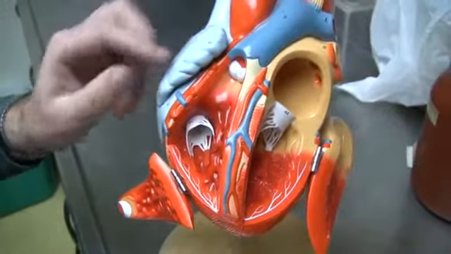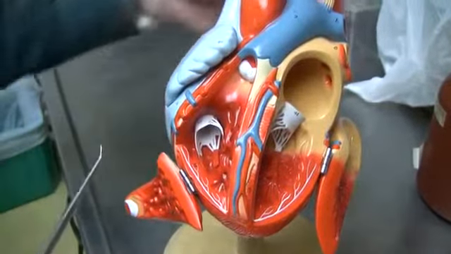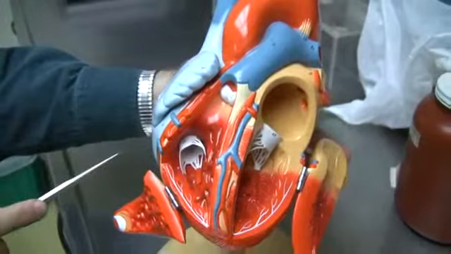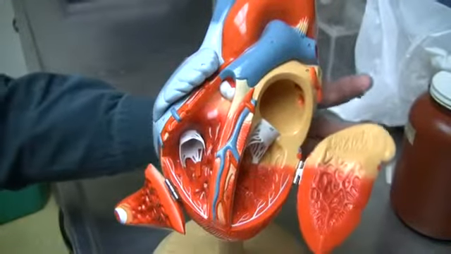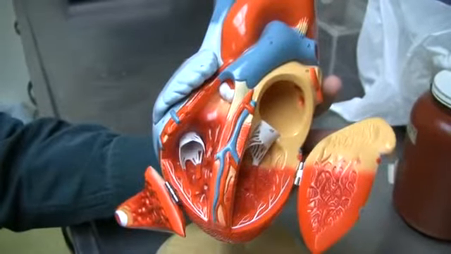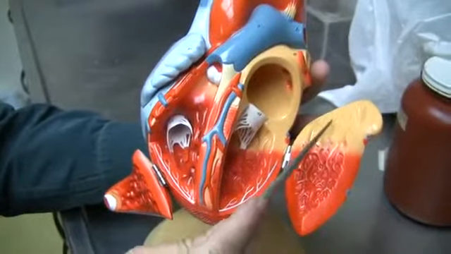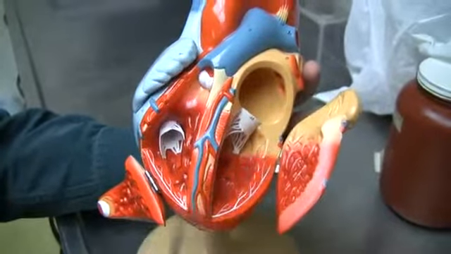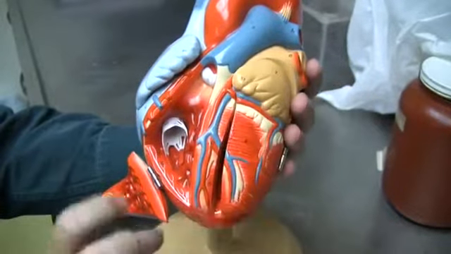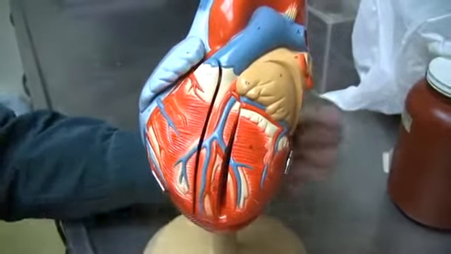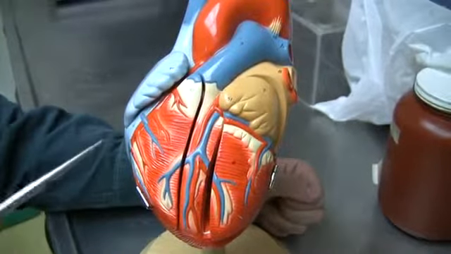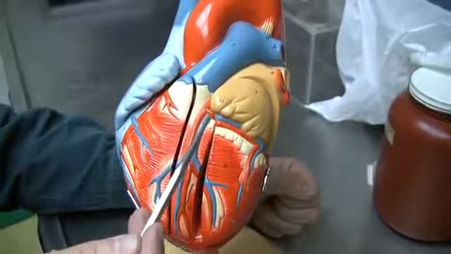You can appreciate how the right side is blue in this particular model to indicate that it's deoxygenated blood that's traveling to the right side of the heart. The left side of the heart, however, gets oxygenated blood, and why this is orange we'll never know, but nonetheless it is oxygenated blood as opposed to blue, right? Okay, good. Alright, let's take a look first at a few grooves that we have around the heart.